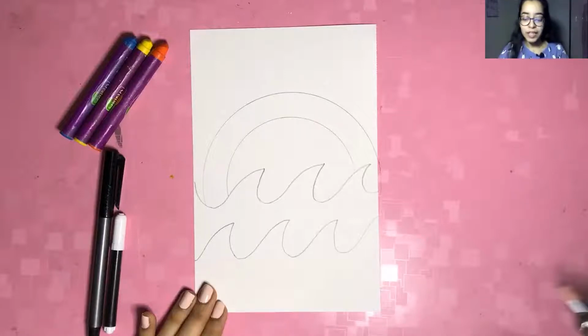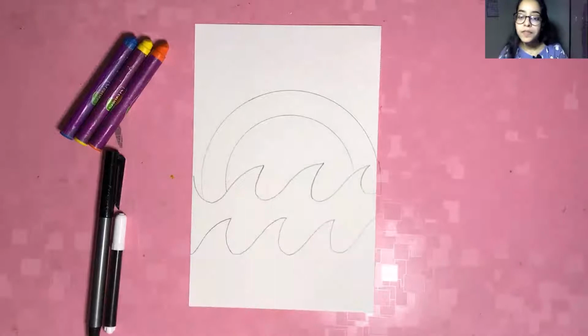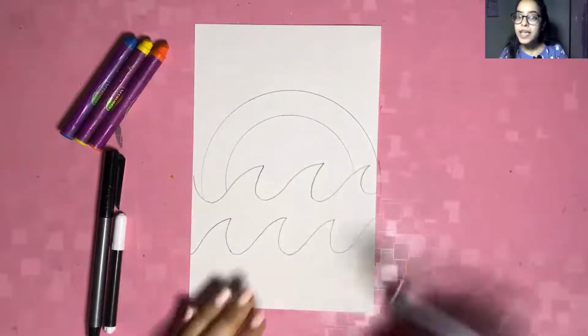Okay, so I think nobody could really recollect it. Yes, it is a concentric circle. Okay, so do not forget this. A circle inside a circle is called a concentric circle. Okay, we're done with two circles. We're done with two concentric circles.